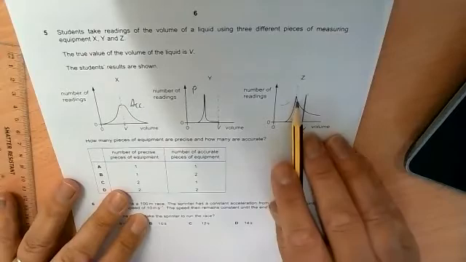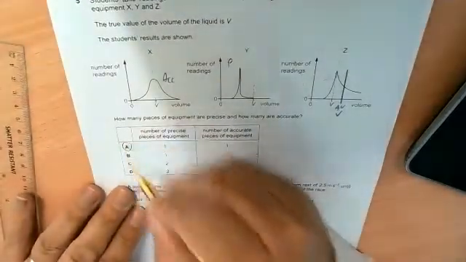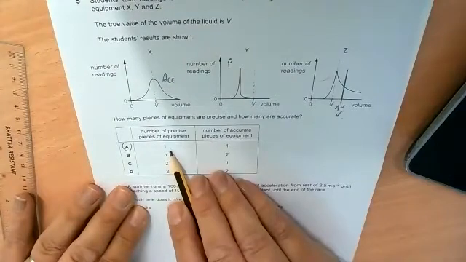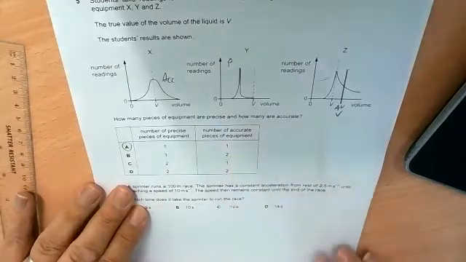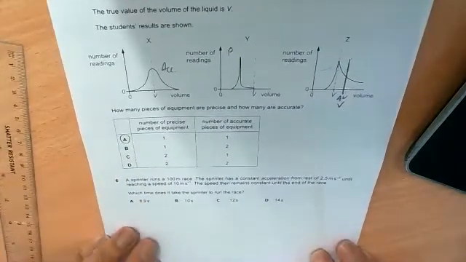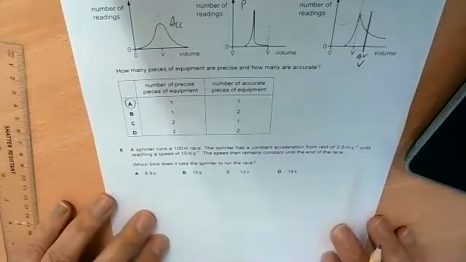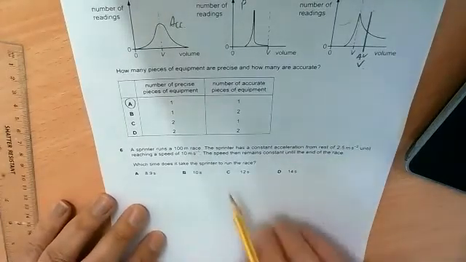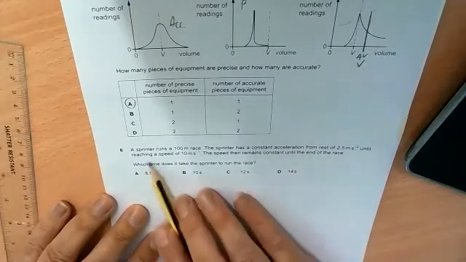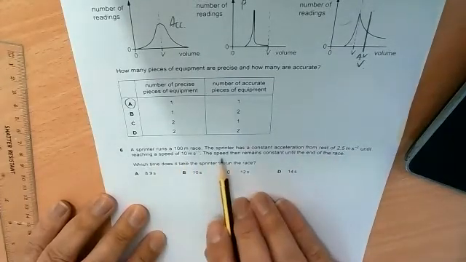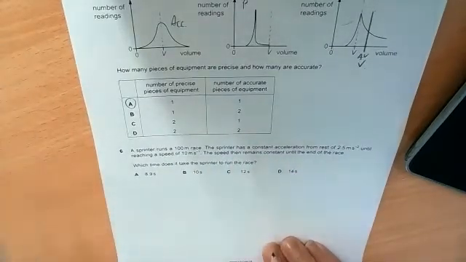So remember, the average isn't just where the peak is. So A shows that there's only one precise measurement, only one precise set of measurements, and only one accurate set of measurements. Next one is a sprinter runs a 100-meter race. A sprinter has a constant acceleration from rest of 2.5 meters per second squared until they reach 10 meters per second. The speed then remains constant until the end of the race. So what time does it take them to run the race?